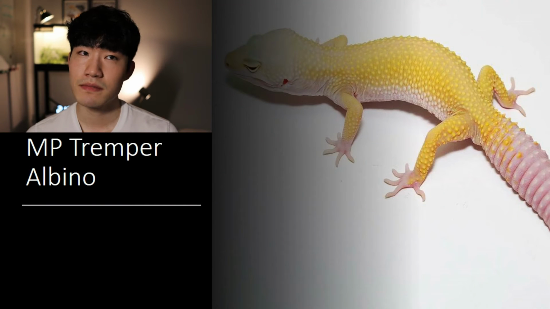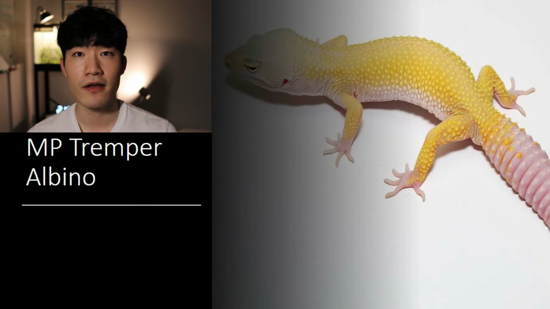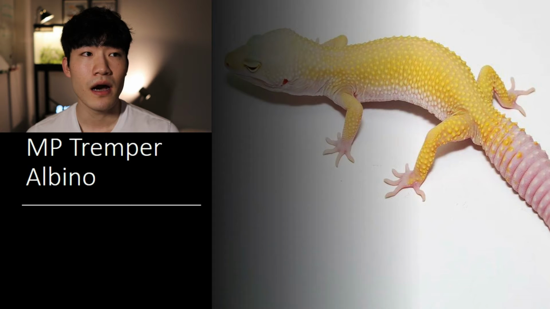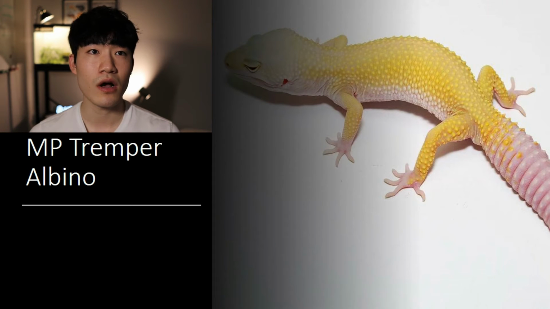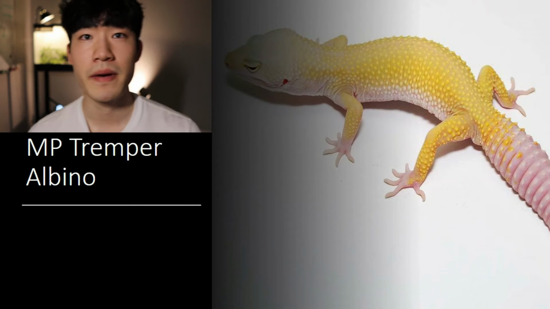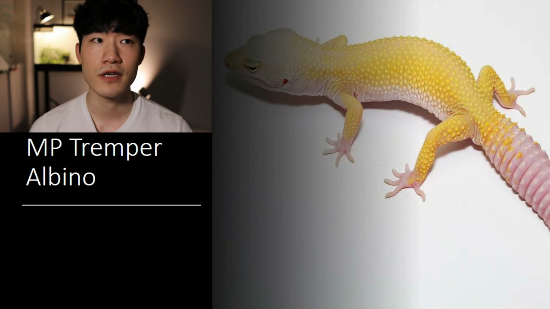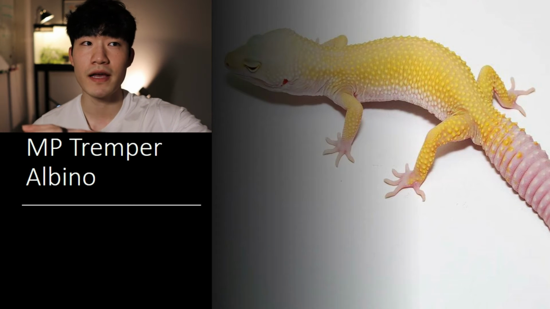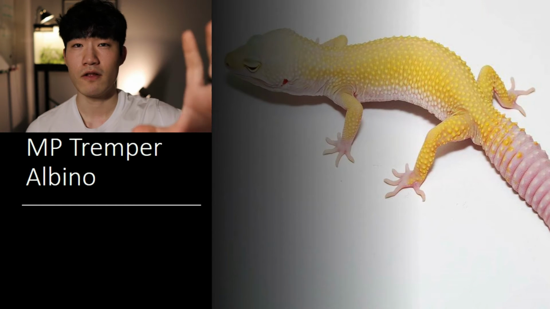And next one is the Murphy Patternless Shrimp Albino. This one seems more solid yellow, but technically, overall, all the albino combos with the Murphy Patternless will look very similar to each other. This may be a little bit more solid because they have a better quality gecko on this one, but most likely a lot of albino combos with the Murphy Patternless will look the same, so don't think that Tremper Albino will have a more solid yellow color.